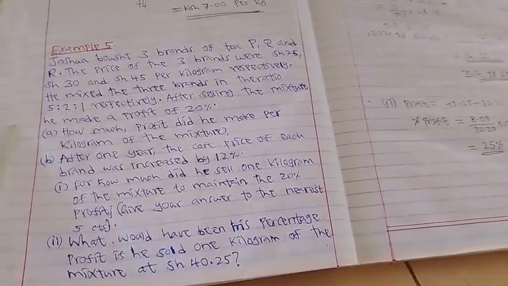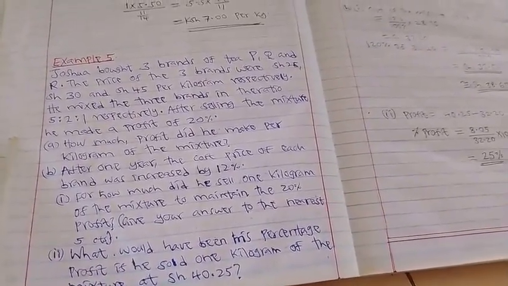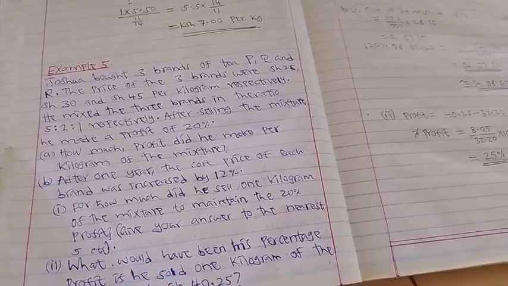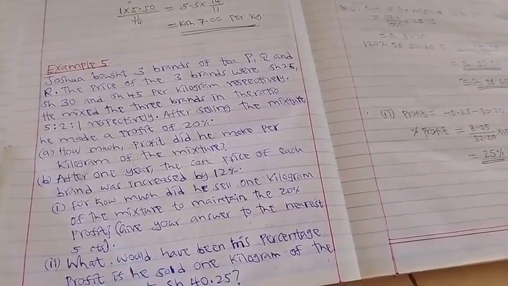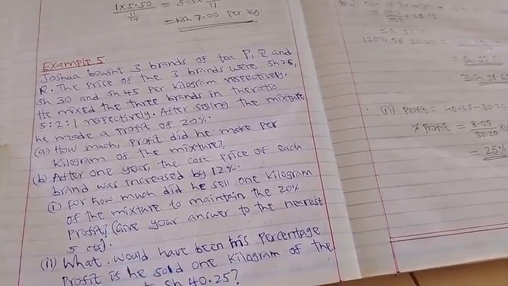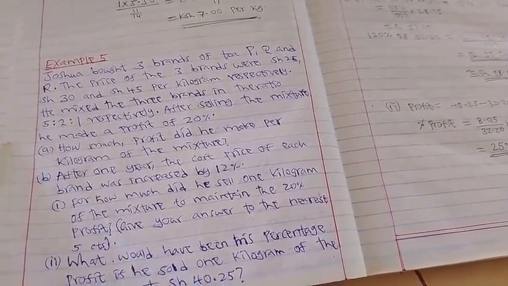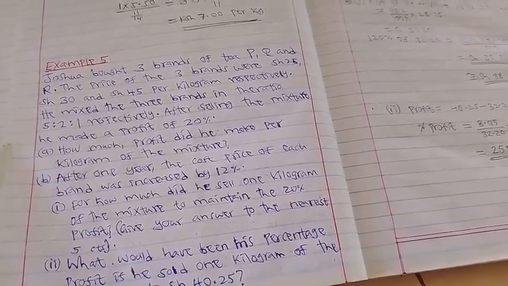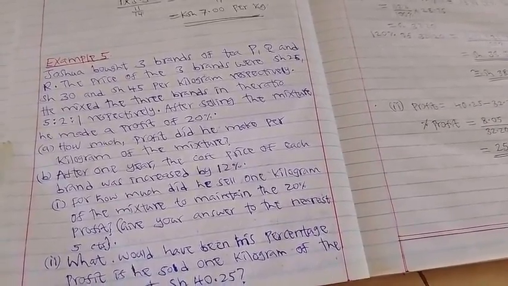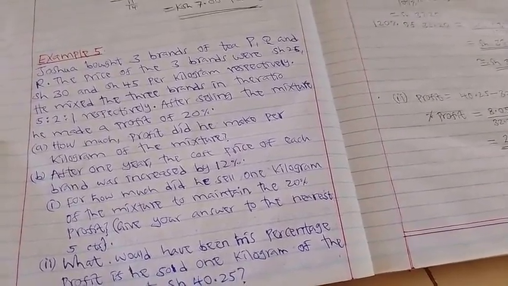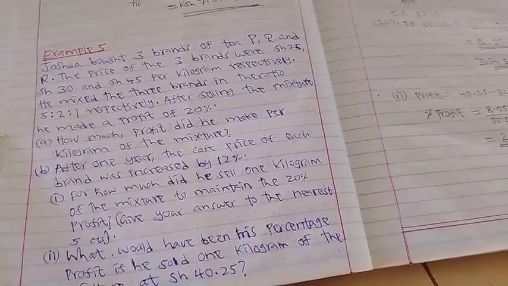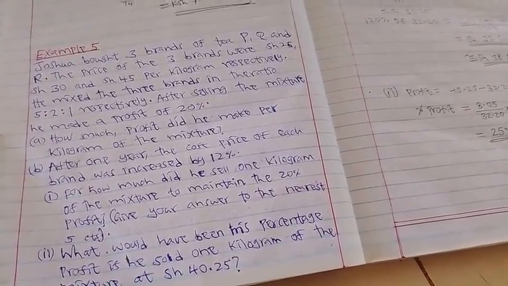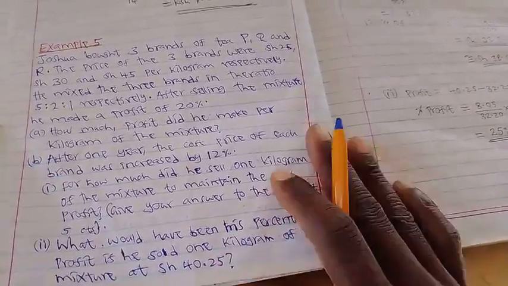Example 5 is a question worth 10 marks. Let's work together. Joshua bought 3 brands of tea, P, Q, and R. The price of the 3 brands were 25, 30, and 45 shillings per kilogram respectively. He mixed the 3 brands in the ratio 5 to 2 to 1 respectively. After selling the mixture, he made a profit of 20%. Part A, how much profit did he make per kilogram of the mixture?